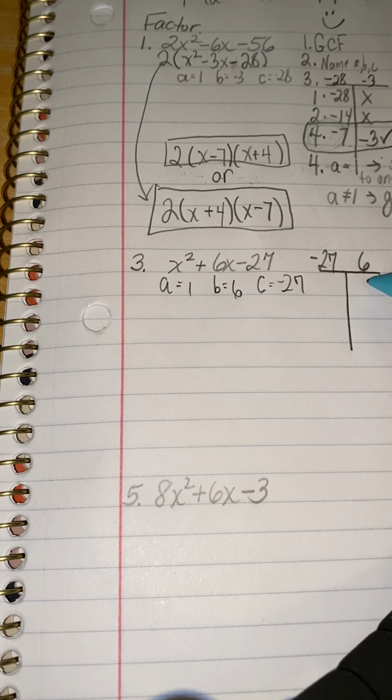That means that one of my factors is going to be positive and one's going to be negative. And it also means that the larger one will be positive because I want a positive sum.